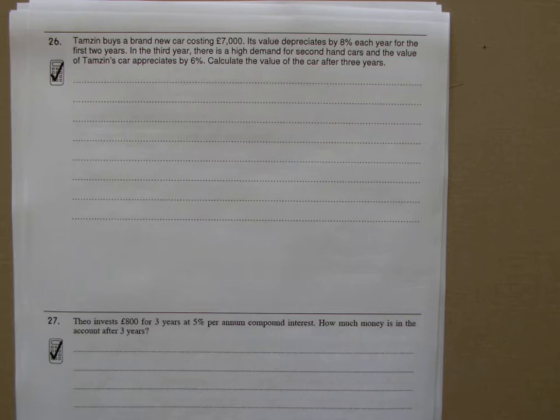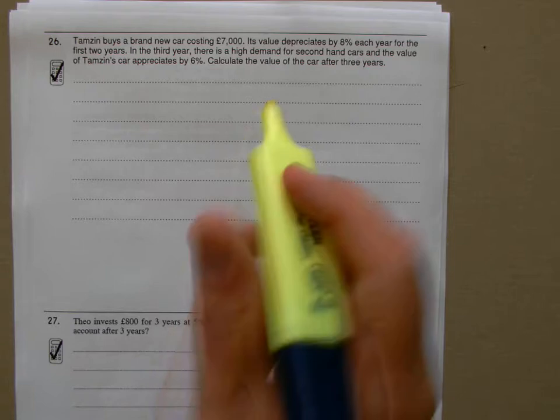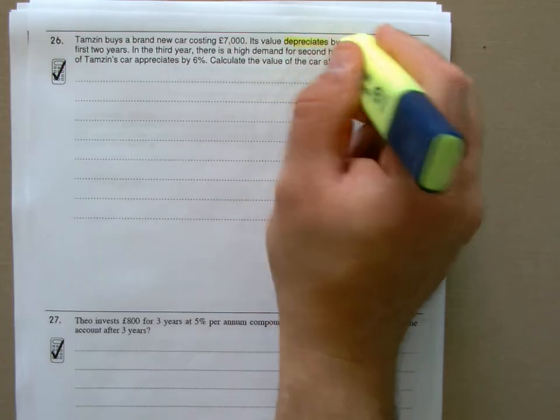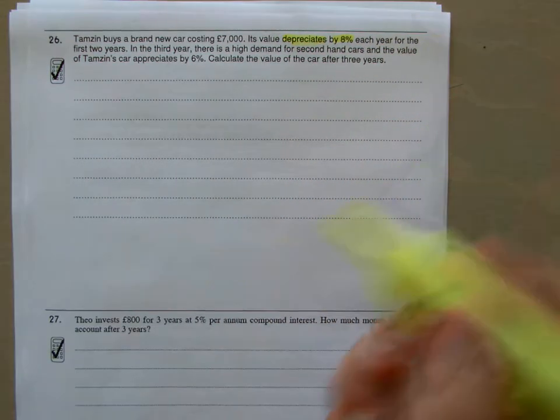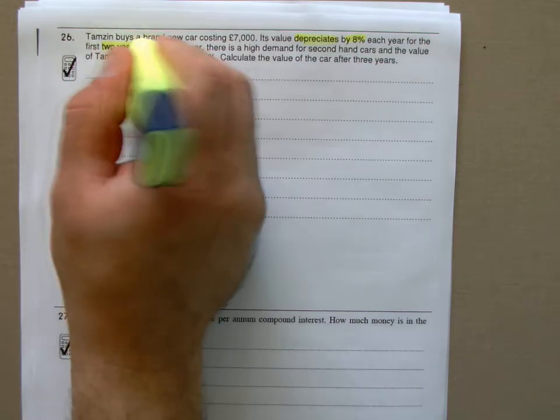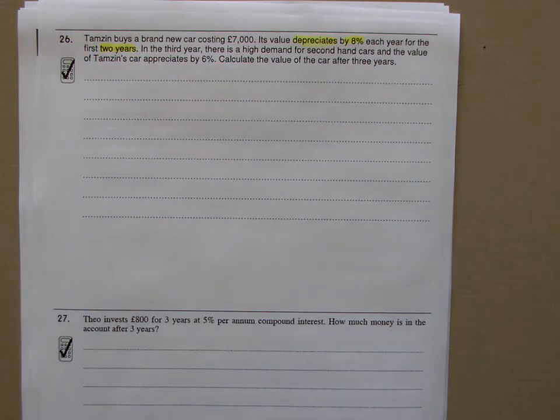Okay, so Tamsin buys a brand new car which costs £7,000. It says that its value depreciates by 8% each year for the first 2 years. Now remember, depreciate means it goes down.